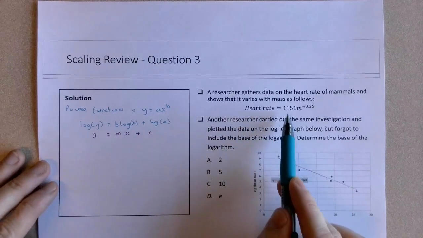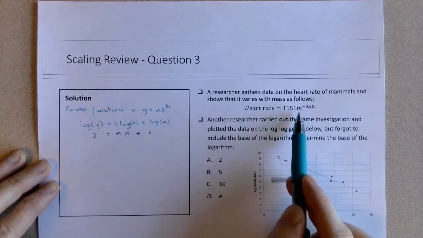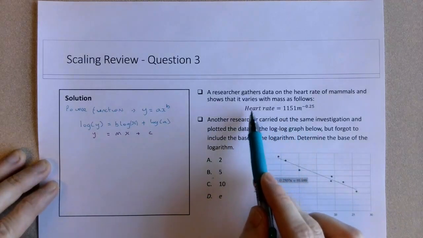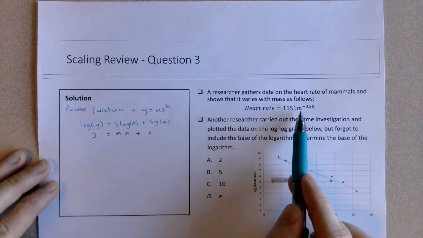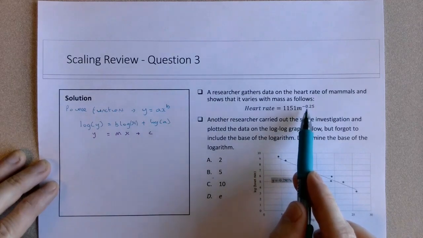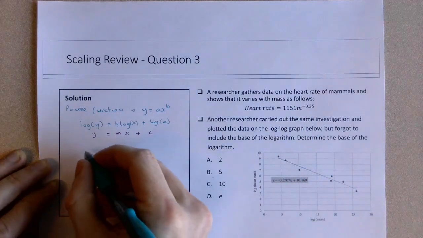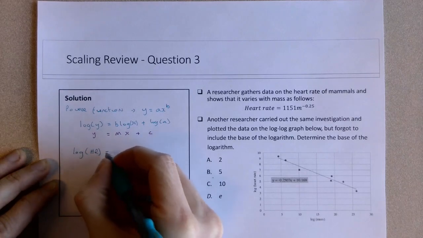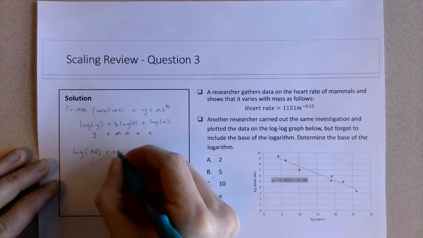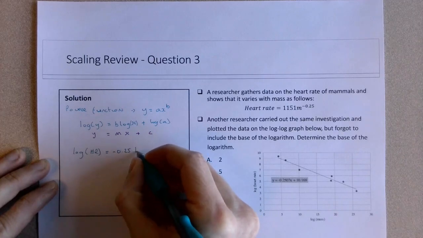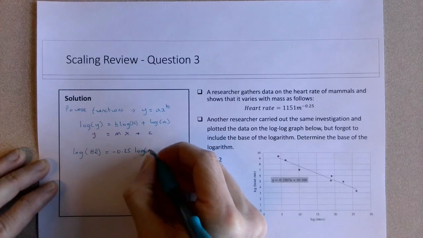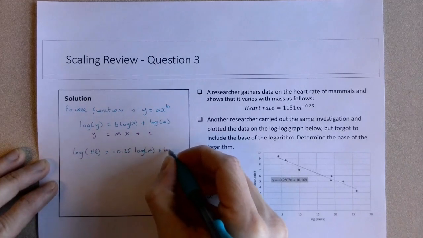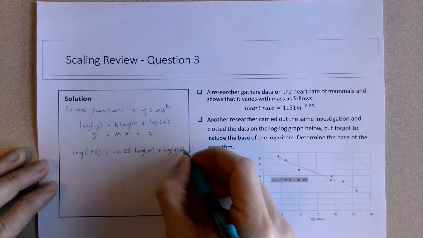So if we have this expression for the heart rate, and we take the log of both sides of this particular power function, we can see the heart rate changes as a function of mass to a fixed power of -1/4, -0.25. So if I take the log of the heart rate, we should end up with a linear function: -0.25 times the log of mass plus the log of 1151.